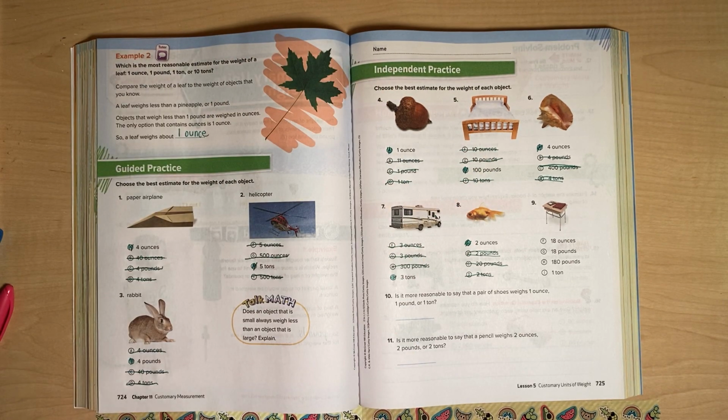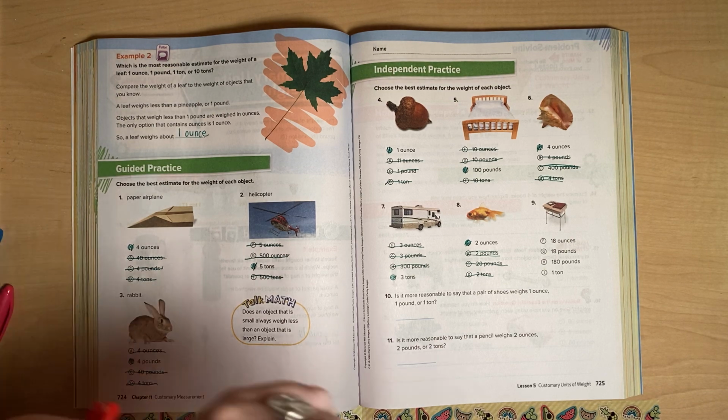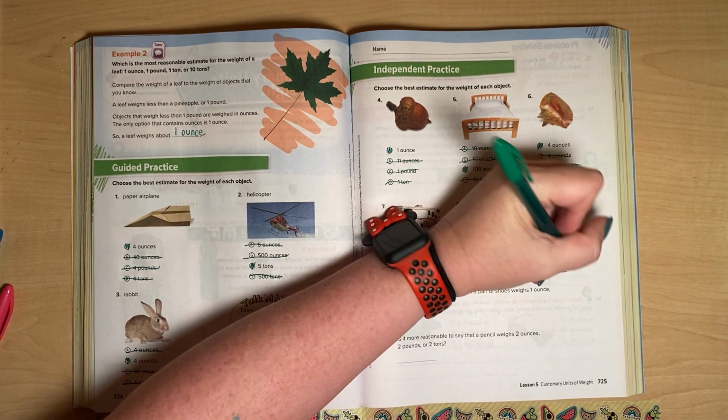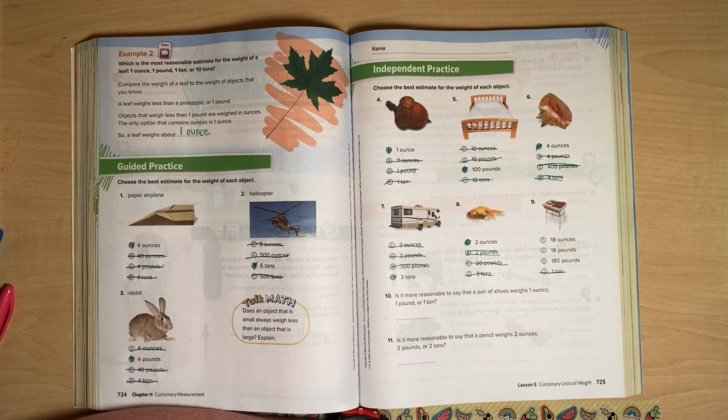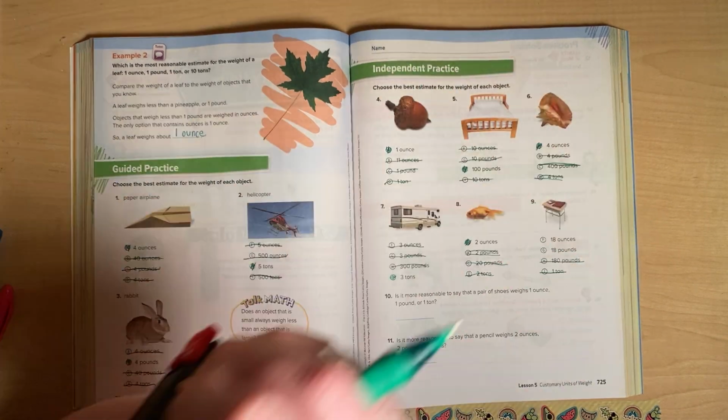All right. Number 9, we've got a desk, okay? We've probably moved our desks around the classroom and you've lifted them. You can kind of tell how heavy they are. Now, they are not as big as a car because you cannot lift a car. 180 pounds, that's a lot. So unless you're a bodybuilder, you aren't going to be able to lift 180 pounds.